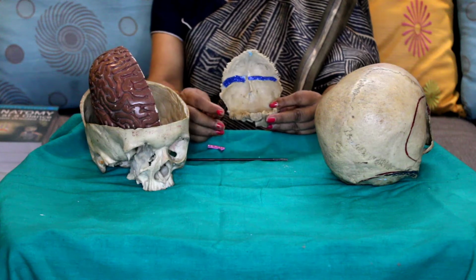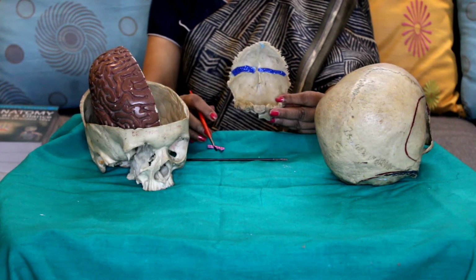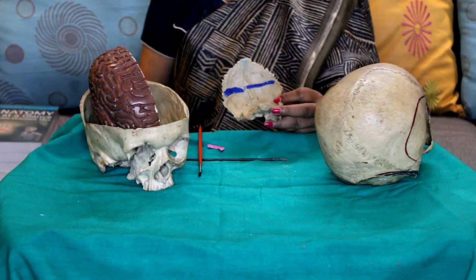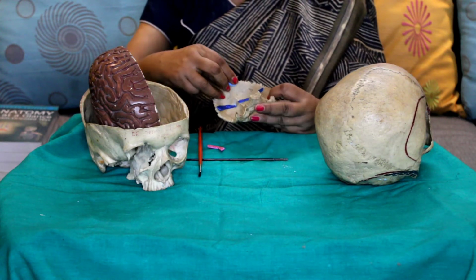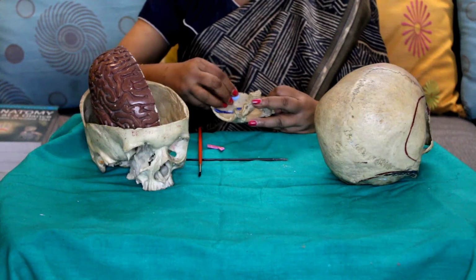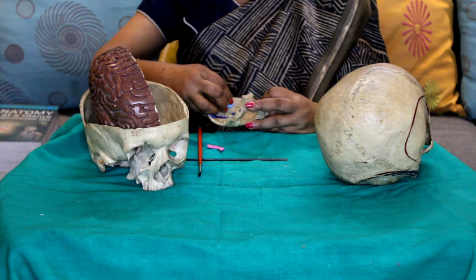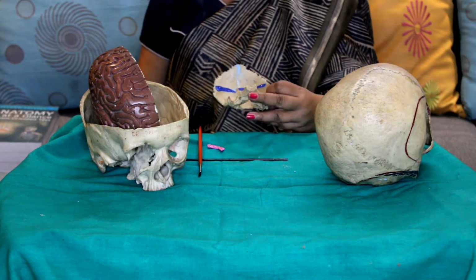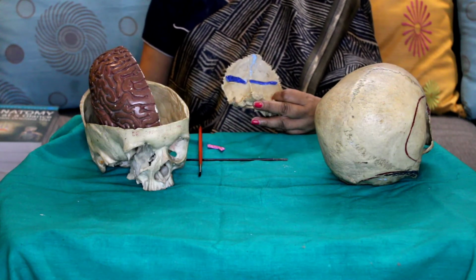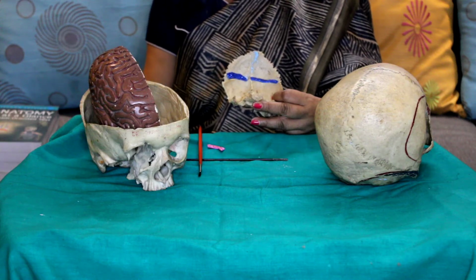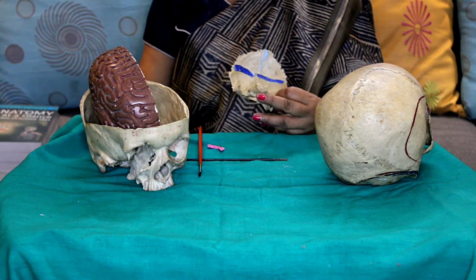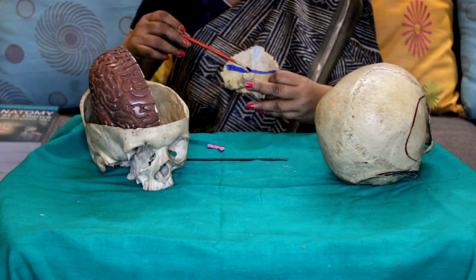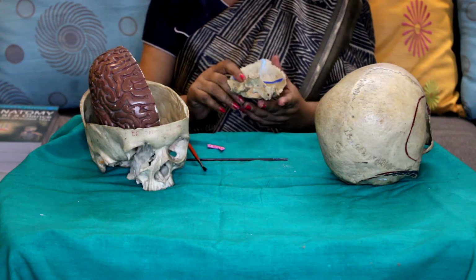This transverse sinus is deeper. It is the continuation of another sinus situated at the top, occupied by the superior sagittal sinus. These sinuses form an area which is known as the confluence of sinuses. So here is the confluence of sinuses.